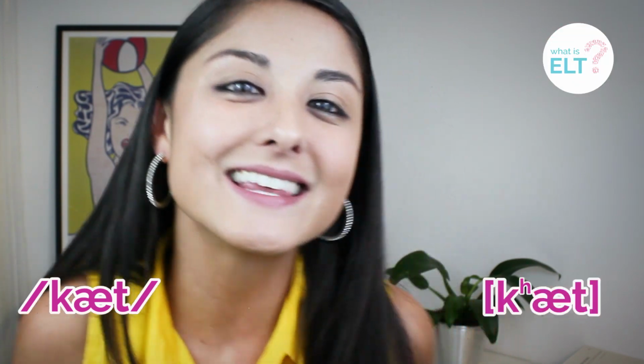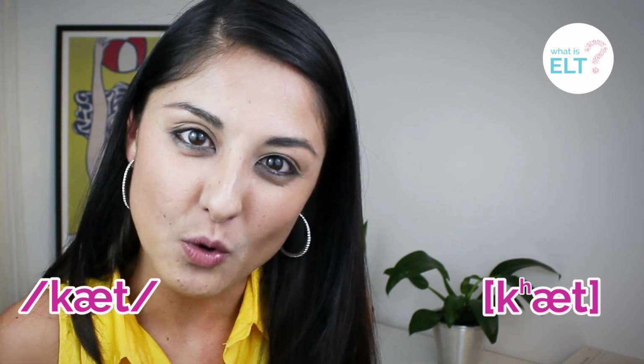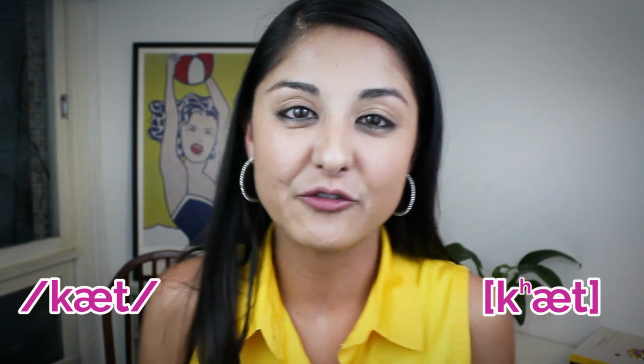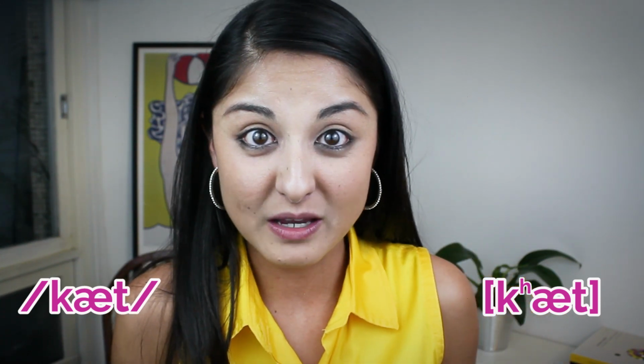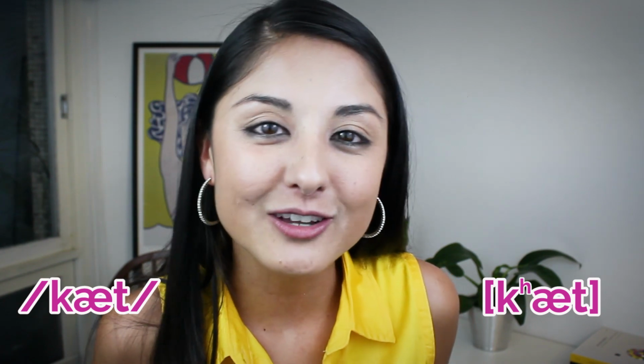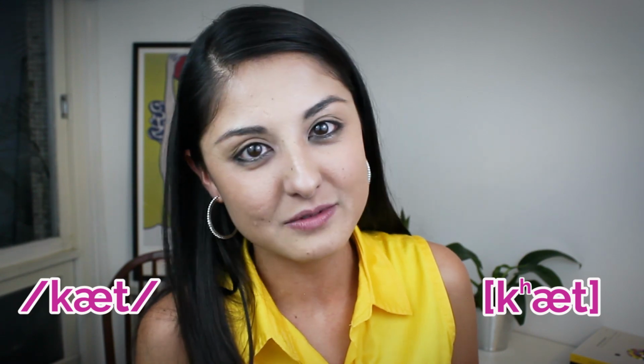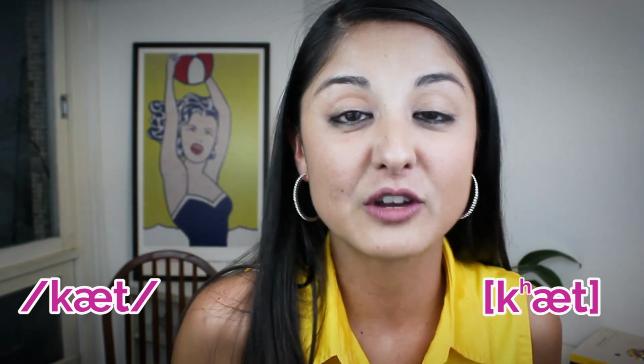of English. For example, this is the phonemic transcription of the word cat. It's a broader and less specific representation of how the word is pronounced. And this is the phonetic transcription of the word. And as you can see, they are different. The phonemic transcription usually comes in between slashes, and the phonetic transcription is usually in between brackets. The other thing that you can notice is that there is a slight aspiration after the k sound in the phonetic transcription, and the phonemic transcription doesn't bring that.